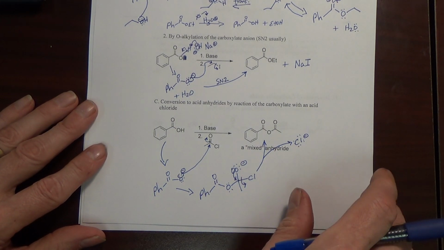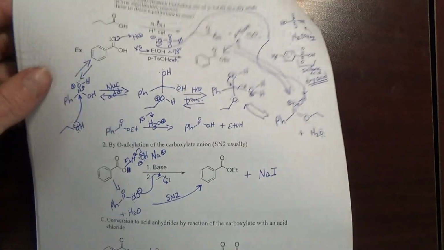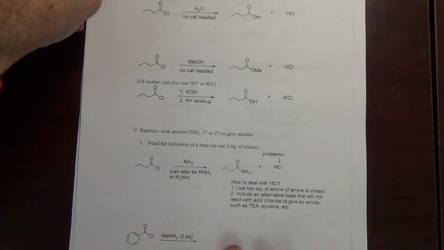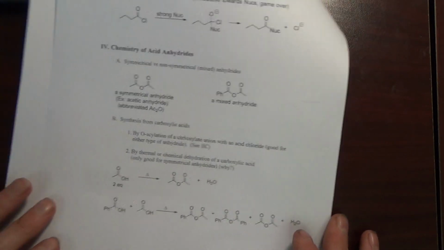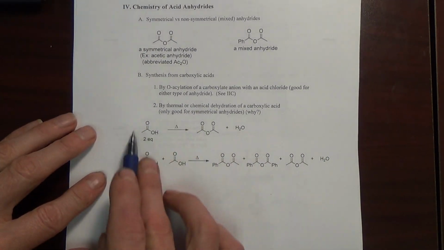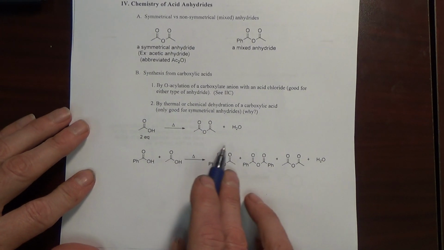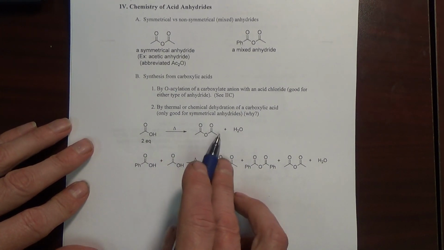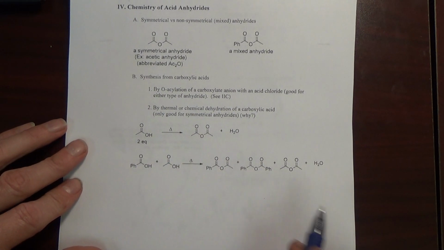All right, please look at your headings to stay organized. Okay, then we would move to reactions of acid chlorides. We've already done this page. All right, and the next page, and we kind of left off at the previous video talking about this thermal dehydration to make, which is really only a good method for making symmetrical anhydrides.